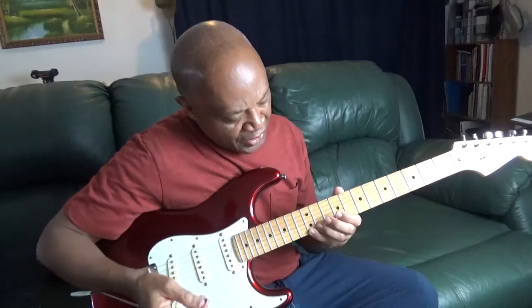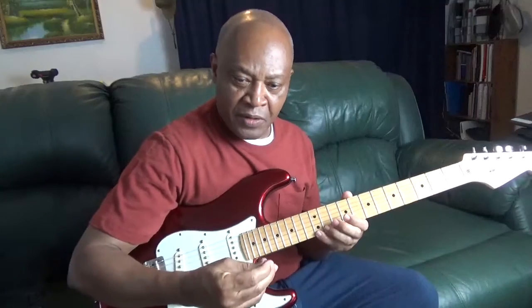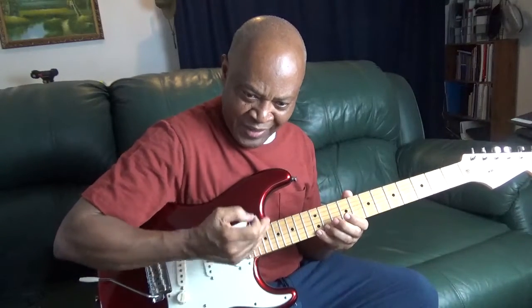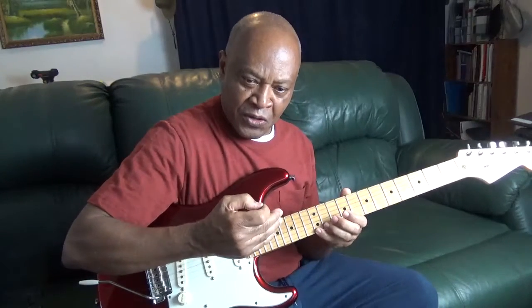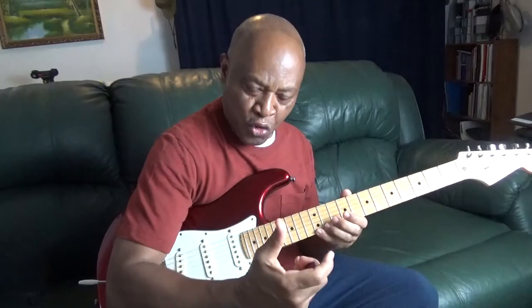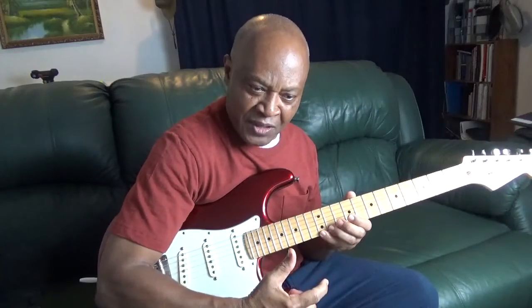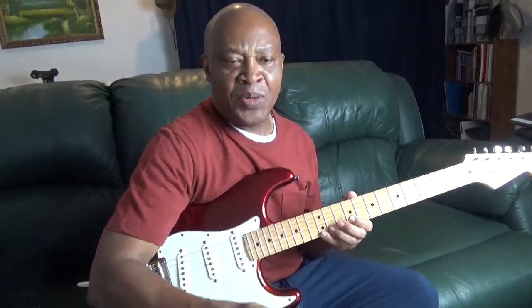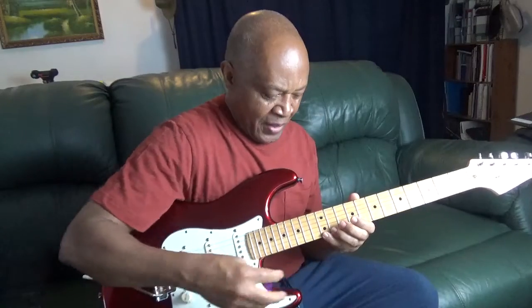Another thing: when you play one shape, like the G major pentatonic scale I just played, in one shape you can get two pentatonic scales. You can get the major pentatonic scale and the minor pentatonic scale, which is related to the major scale.